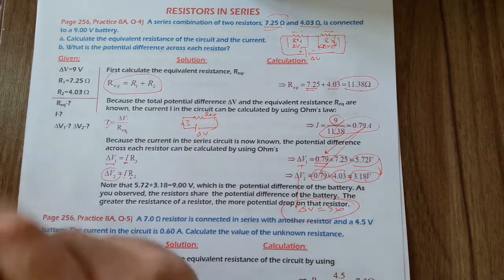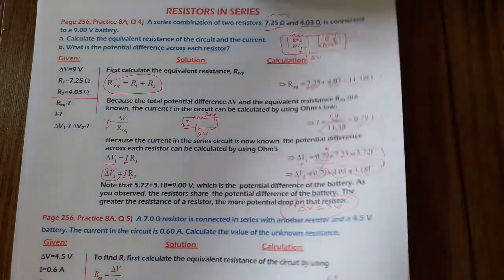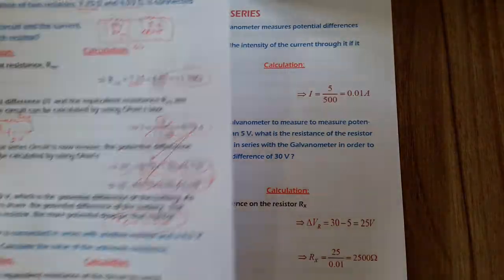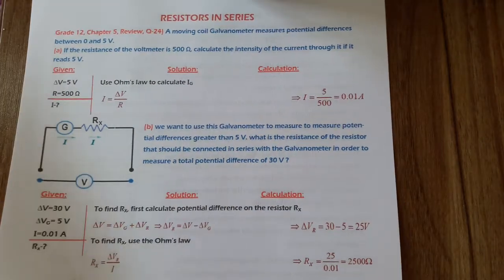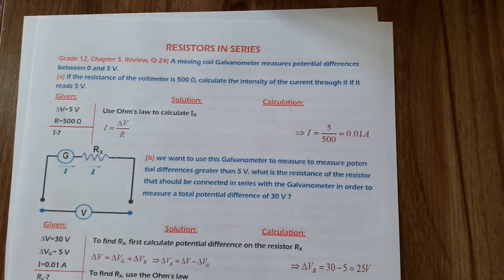When you add these two potential differences, delta V1 plus delta V2, you get delta V, which is equal to 9 volt. What is 9 volt? 9 volt is the potential difference of the battery.